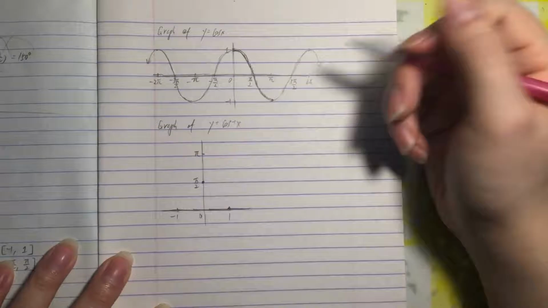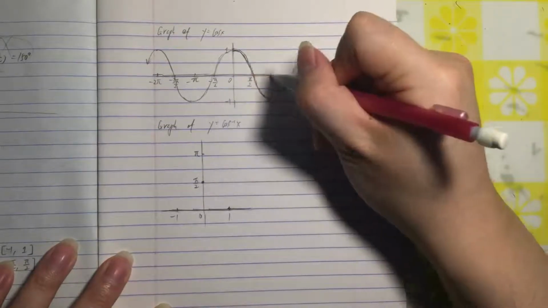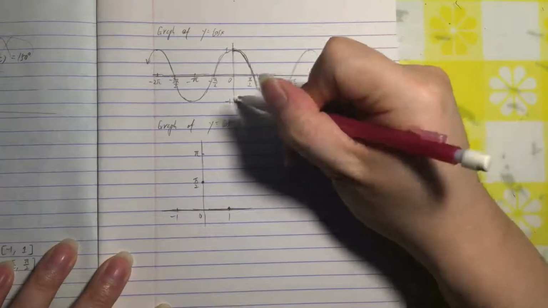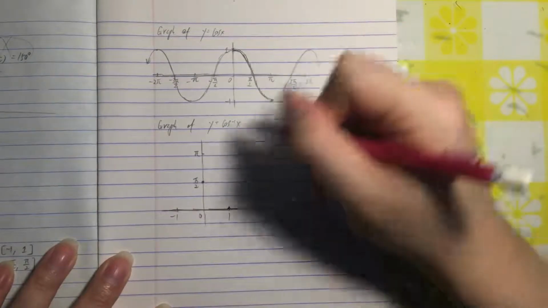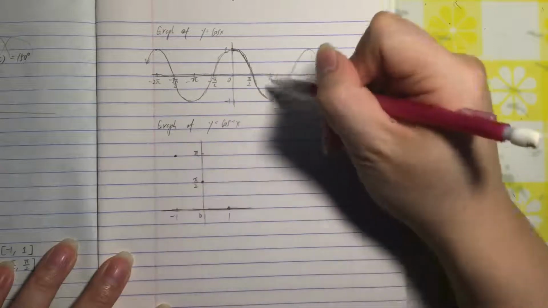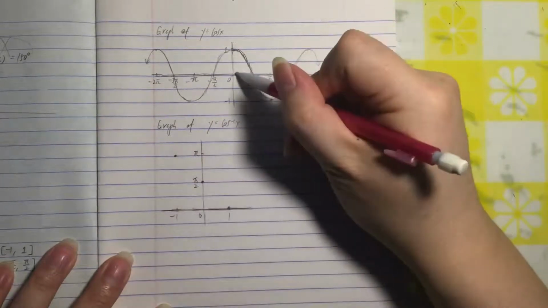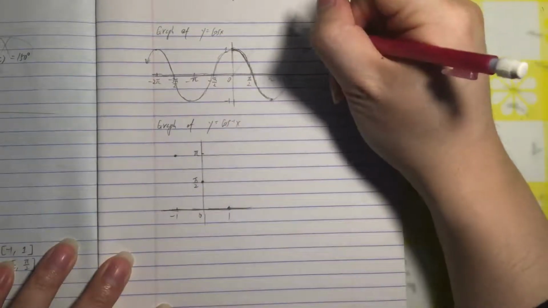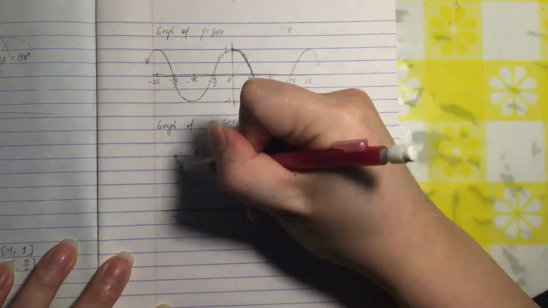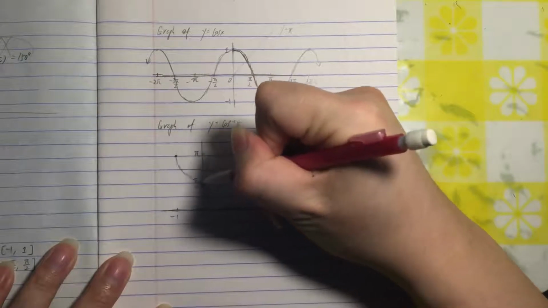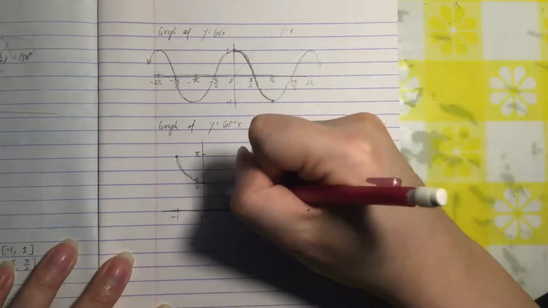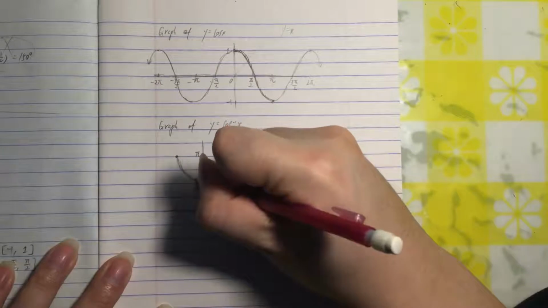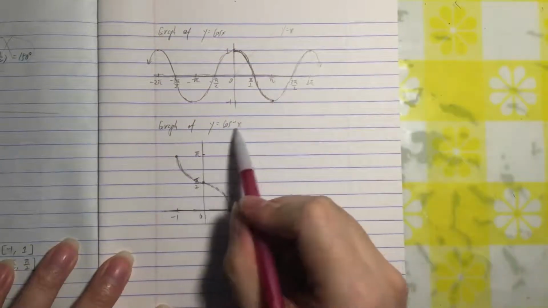This point here is pi, negative 1. For the inverse function, we interchange the x and y coordinates, so it becomes negative 1, pi. That's this point. Then flip the graph over the line y equals x. Again, the inverse function looks like this. That's the graph of the inverse of cosine.